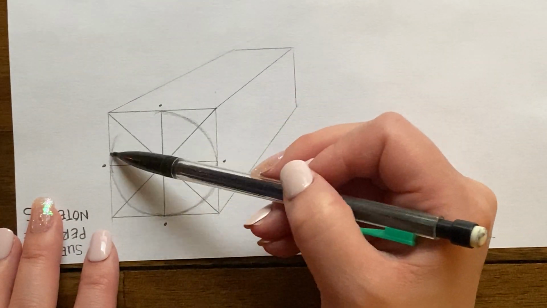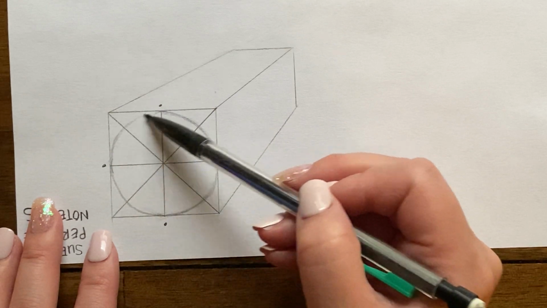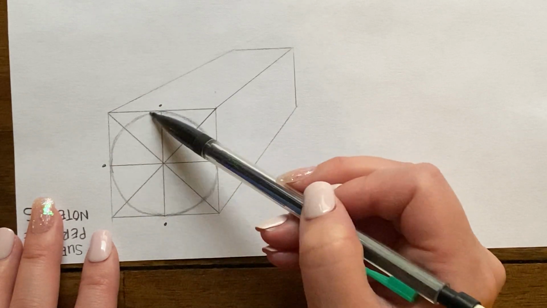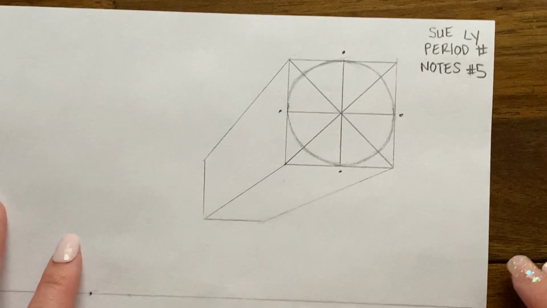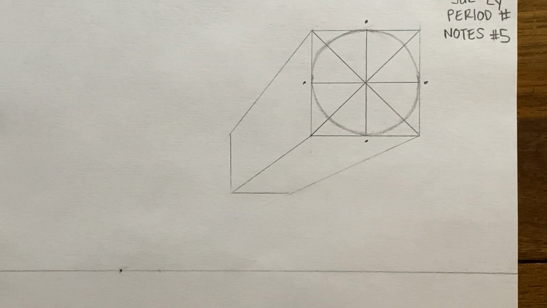And you might not get this on the first try. It does take a little practice. Okay, now rotate it back. Now we have the front side done. We're gonna go ahead and do the back side.